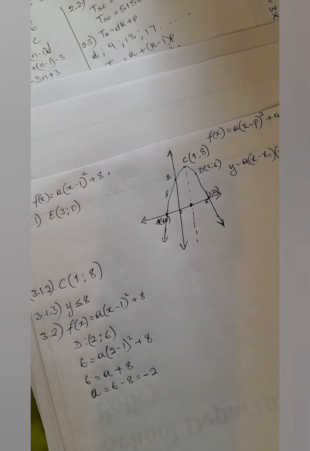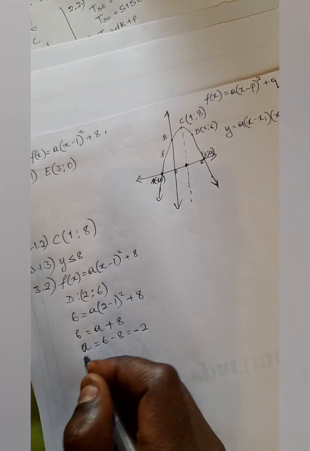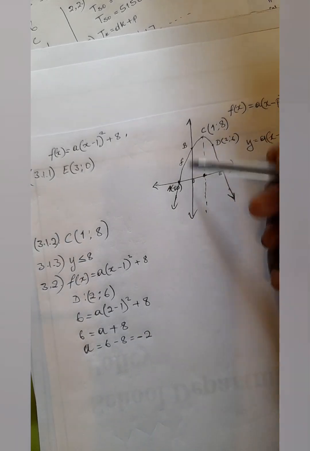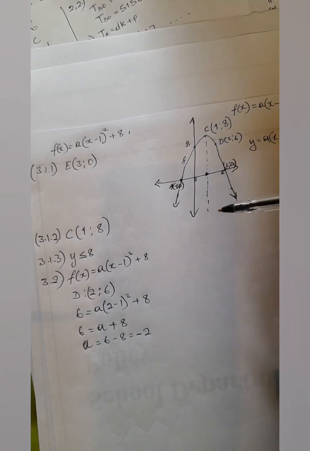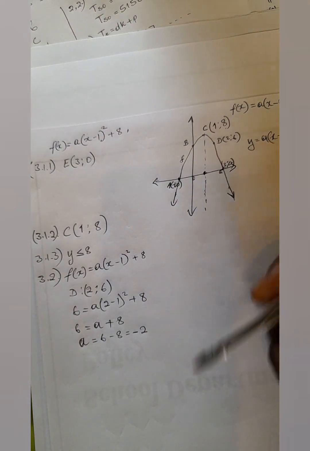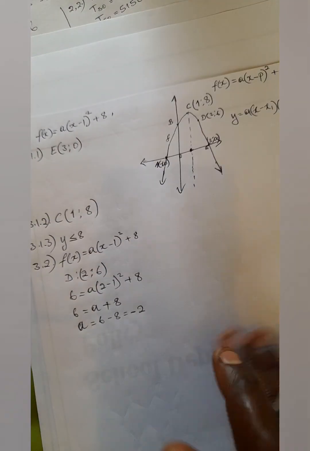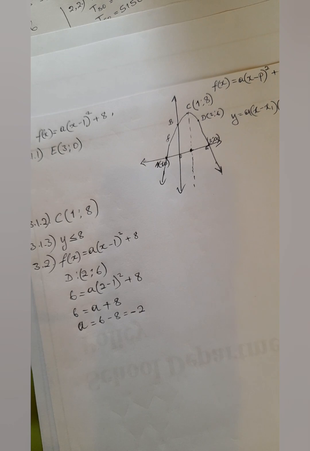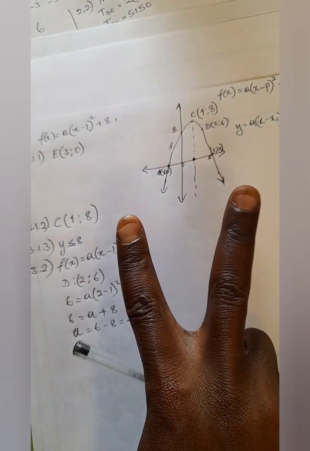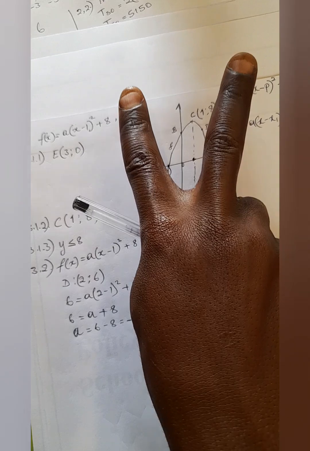Hence, the graph is concave down. If the value of A is negative, your graph is concave down. It is facing downwards, or it continues downwards. If your A was positive, your graph would be facing upwards or continuing upwards.